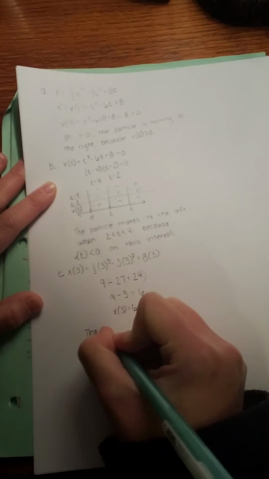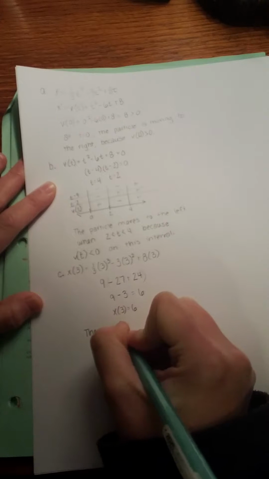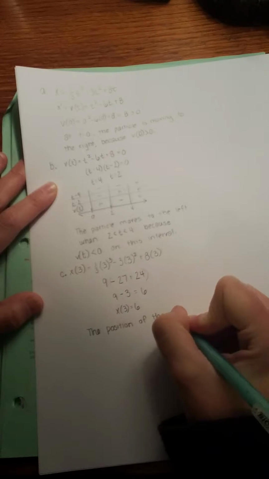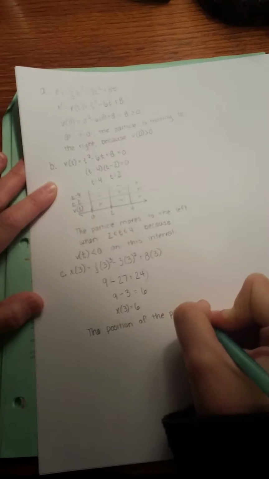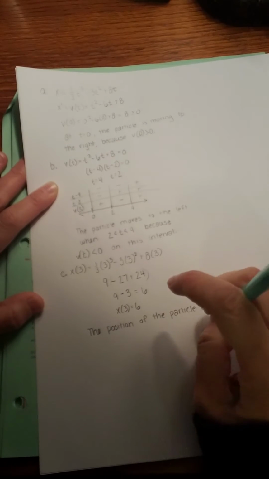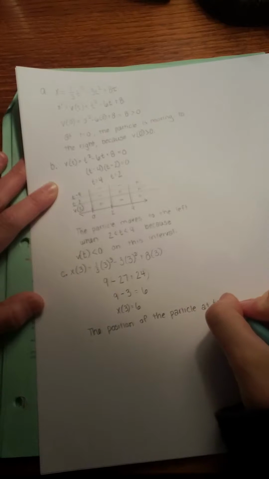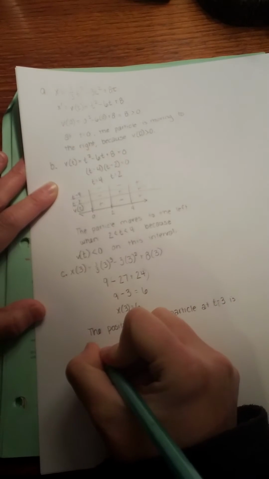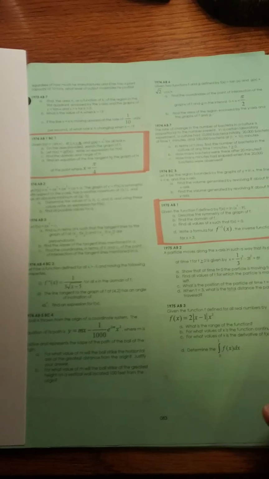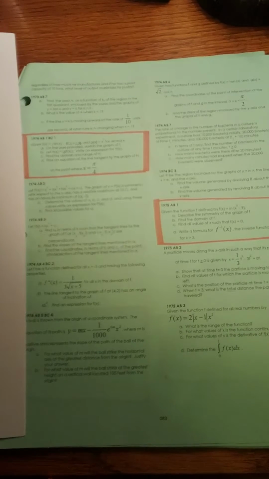The position of the particle at t equals 3 is x equals 6. So there we have found the position at t equals 3. The last part here asks us to find the total distance that the particle has traveled whenever t equals 3.